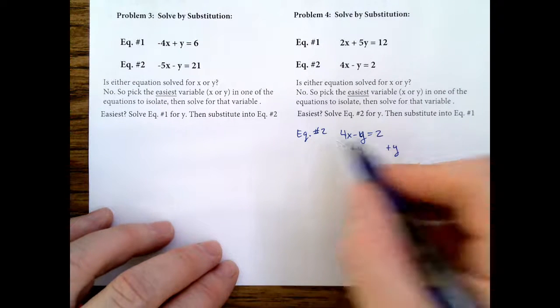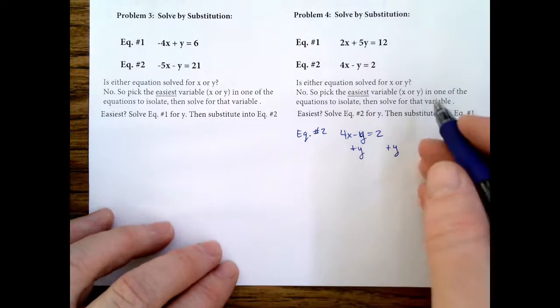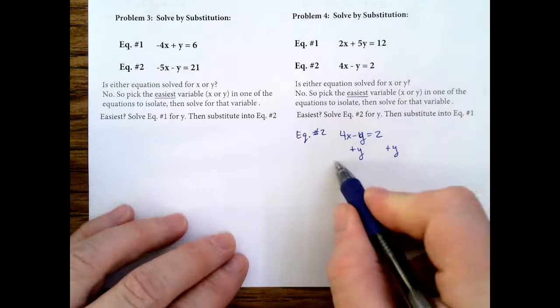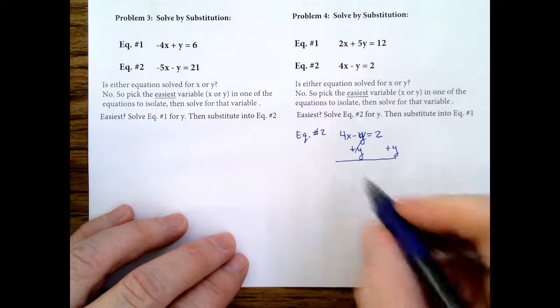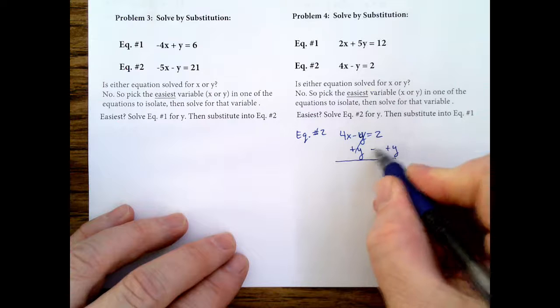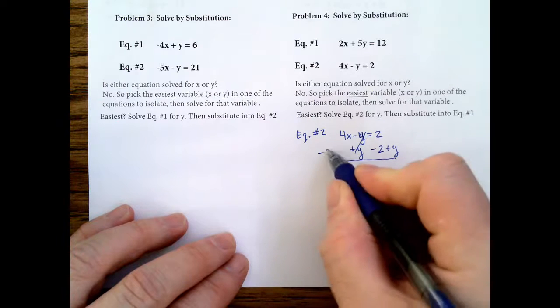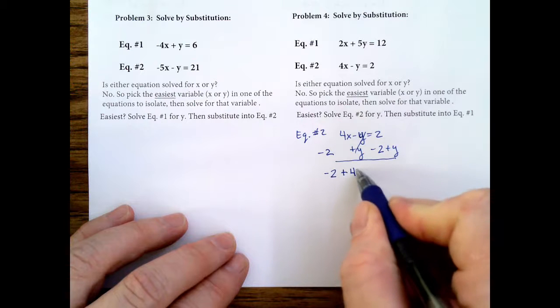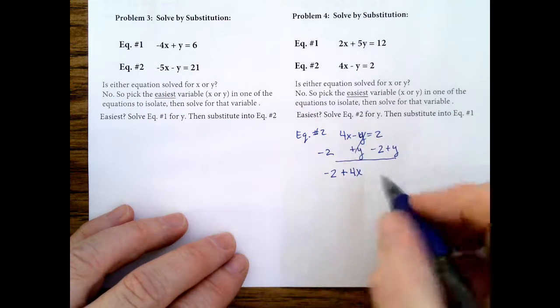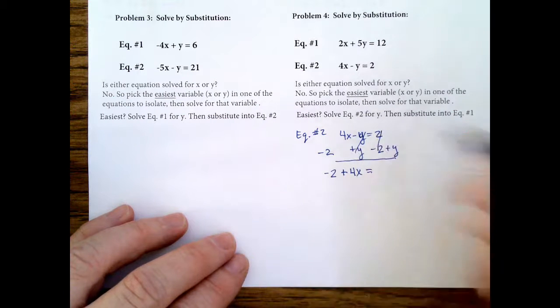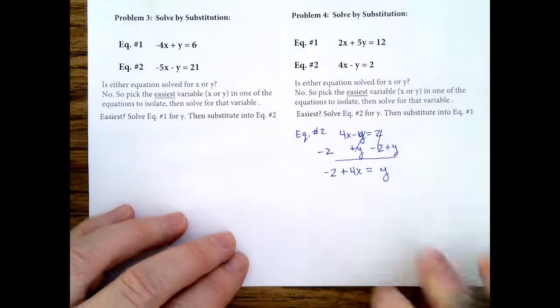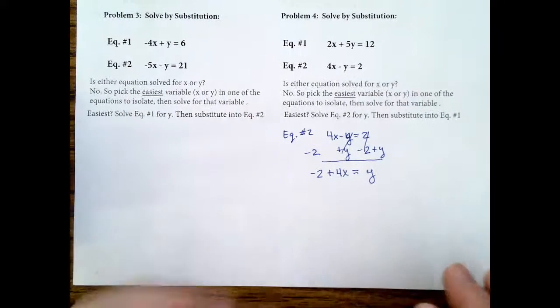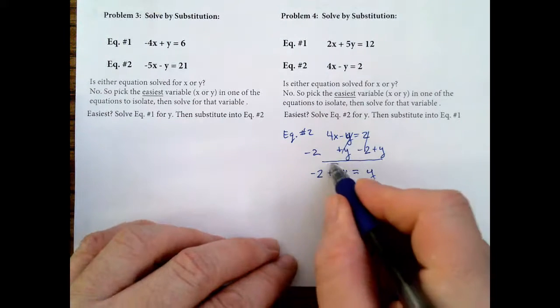Otherwise, I could subtract 4x from both sides and multiply by negative 1, but here, this might be a little easier. And why don't I subtract 2 while I'm at it? And I get negative 2 plus 4x. This was positive 4x. And this went away. So now I have it solved for y. Very quickly and easily, I have my solution.